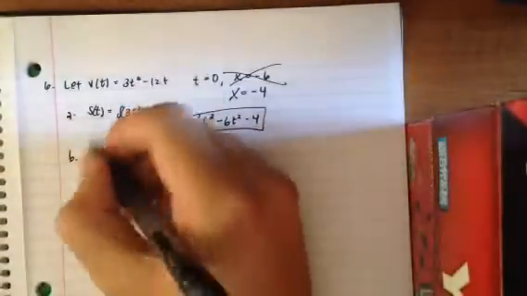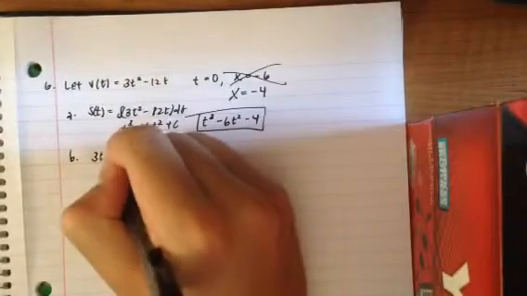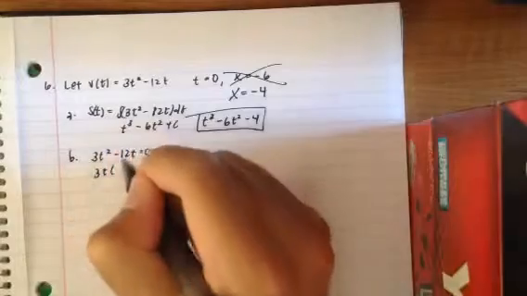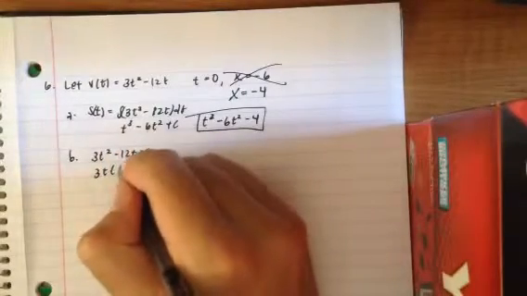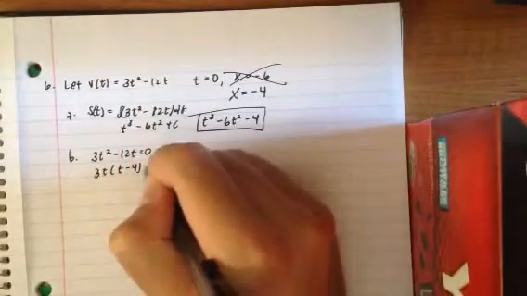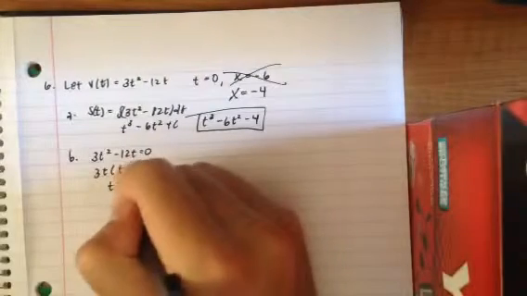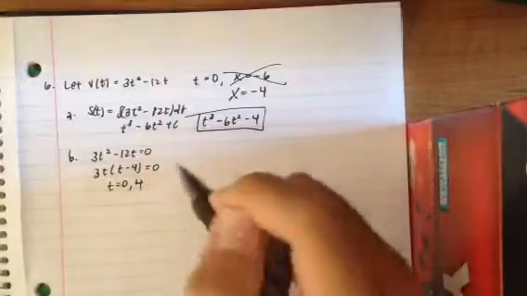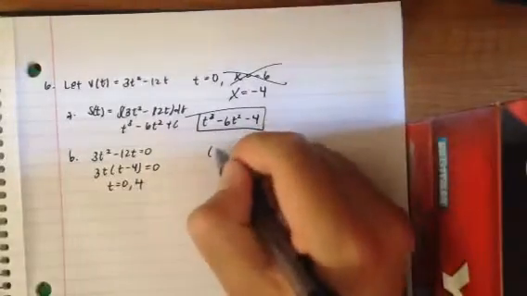B, it's asking the direction in which it starts and if it changes. So for that, I take the velocity and set it equal to 0. So then that would be t minus 4 after I factor out of 3t. T would equal 0, and this would be 4. Now, we have to make the chart.